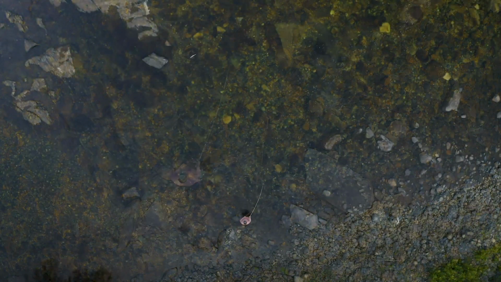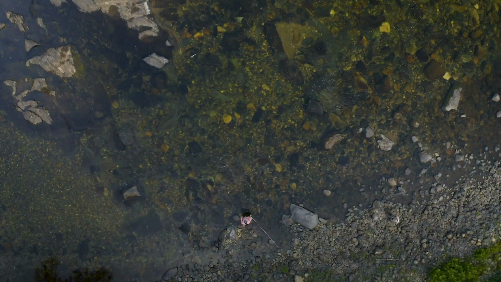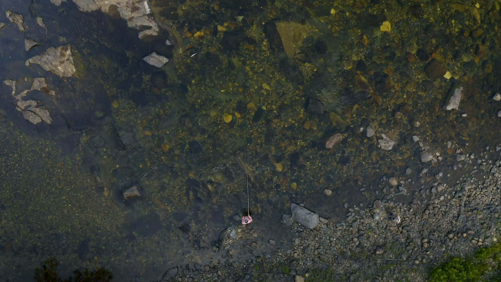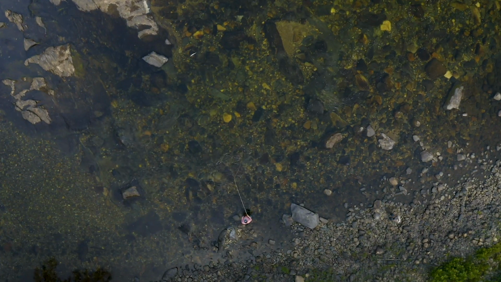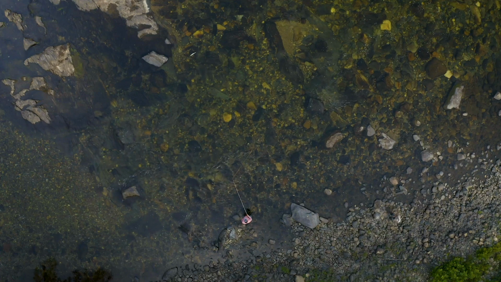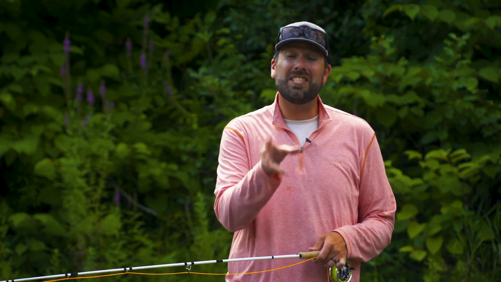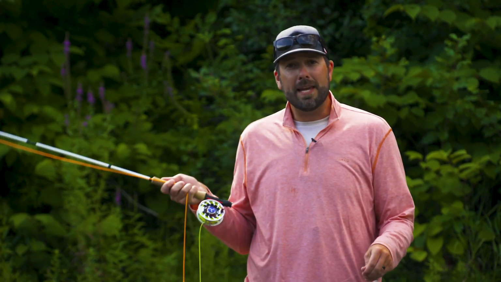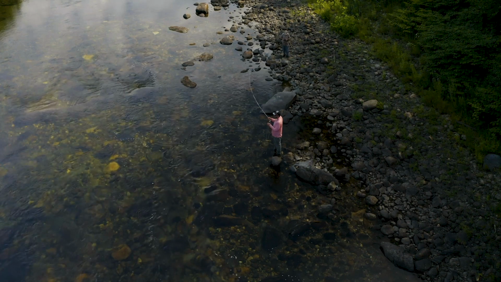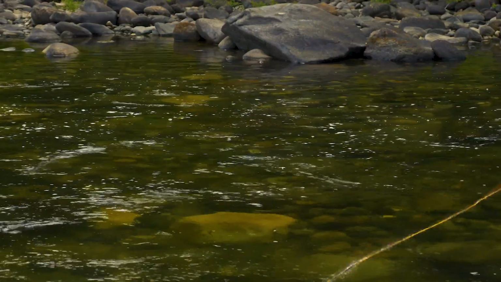When we make a cast across the river, that line is the largest mass on the water, and that current's going to have the most effect on it. It's going to push that line, giving us a belly. So we need to get that line upstream of that fly. A lot of us just mend, but the reach cast takes the place of that mend, and it actually sets you up for a better drift as soon as that fly lands. When I make a cast across the river, that line is going to get pushed by the current.